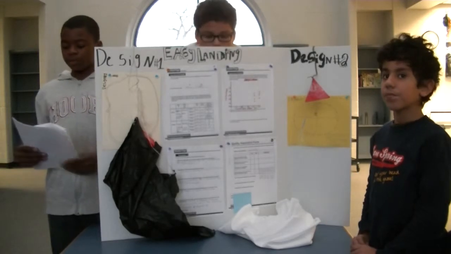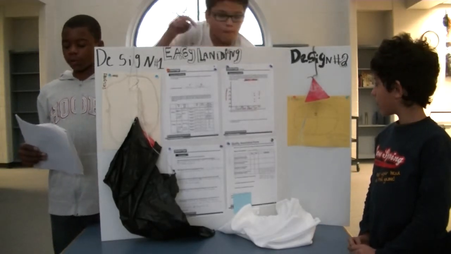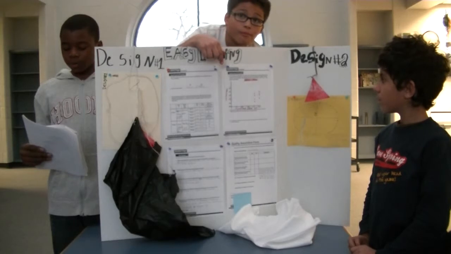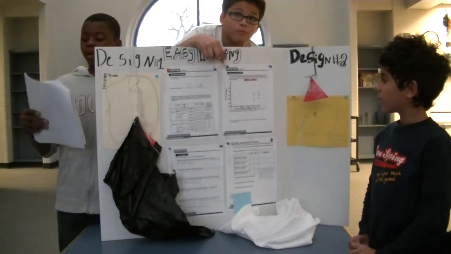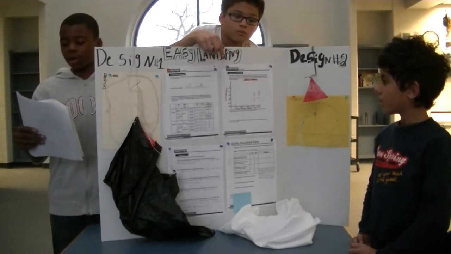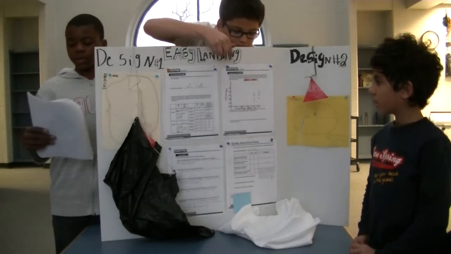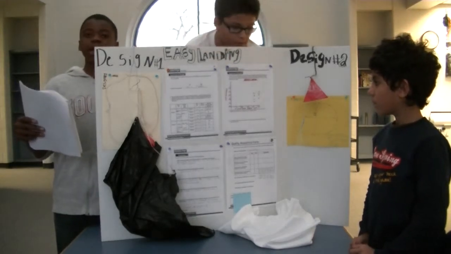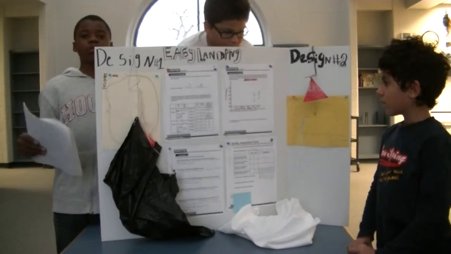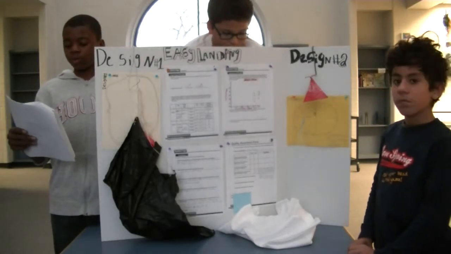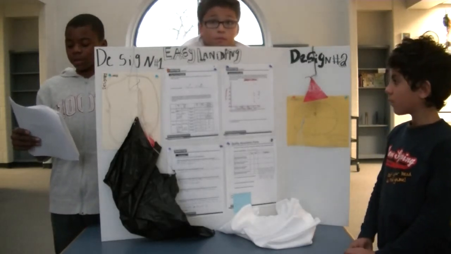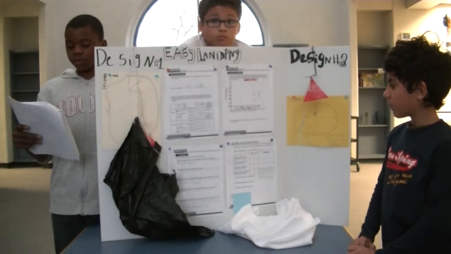As you see from this display board, our results were the following. For our first design parachute, the average speed was 1.367. Our parachute string broke. The average time was 1.99. The average distance was 204 centimeters. This is design number 1 and design number 2. Design number 2 was improved.